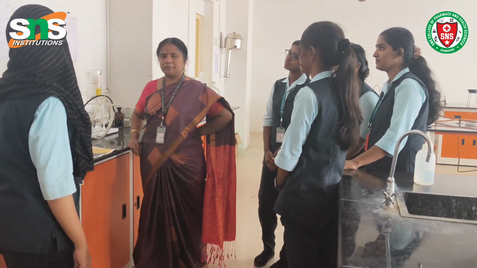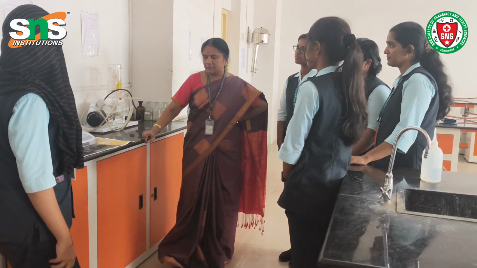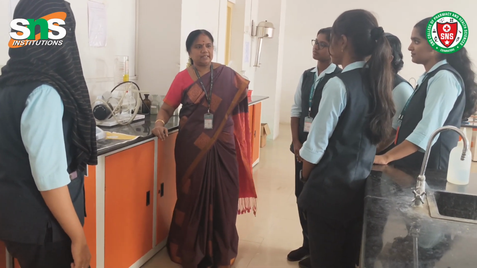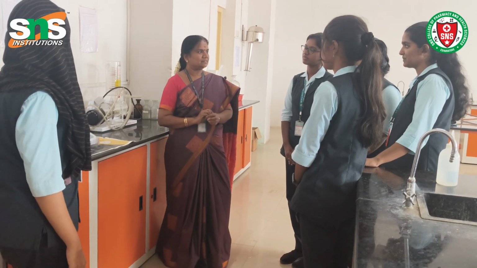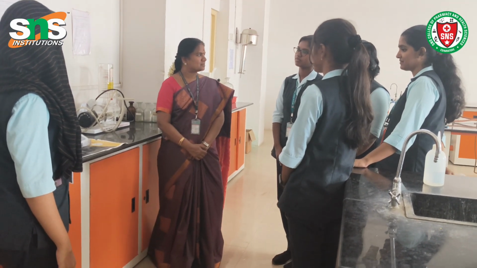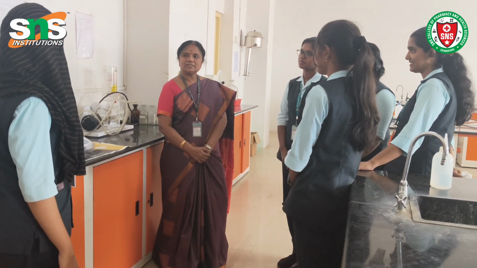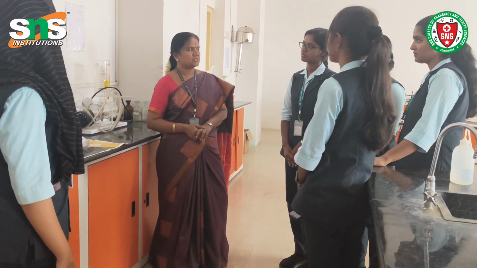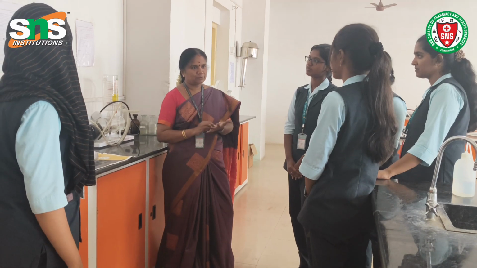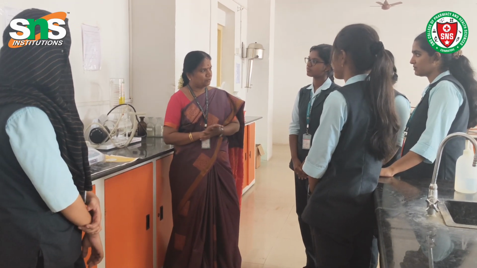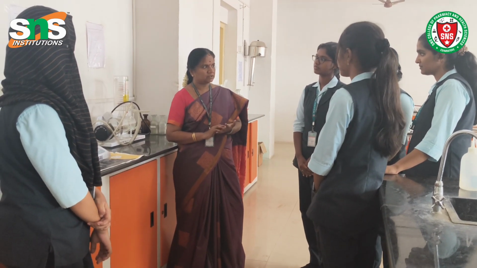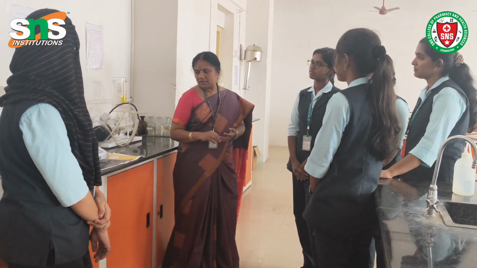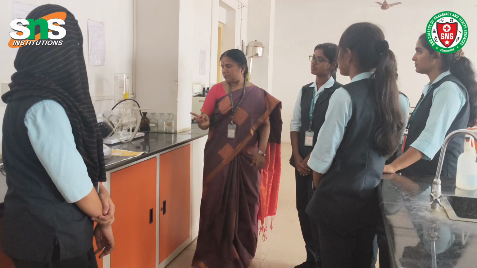Before going into formulation, what are the various types of formulations you have studied in your pharmaceutics? Summarize. What are the various types of formulations? Solid dosage forms, liquid dosage forms. Yes. In case of solid dosage forms, you will be preparing some granules, isn't it? Powders, granules, tablets. So for these solid dosage forms, we have some instruments.